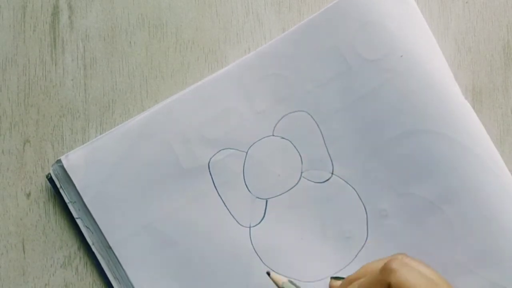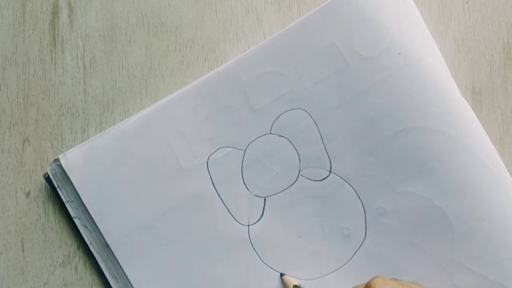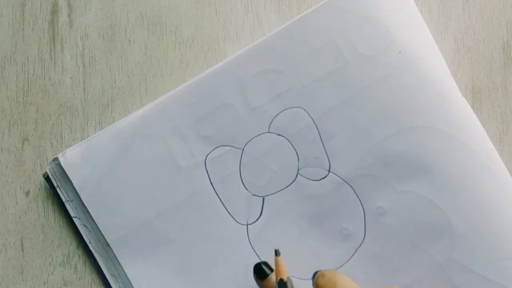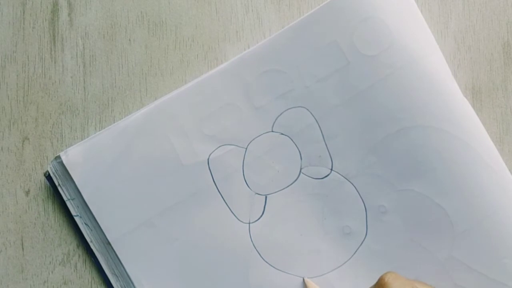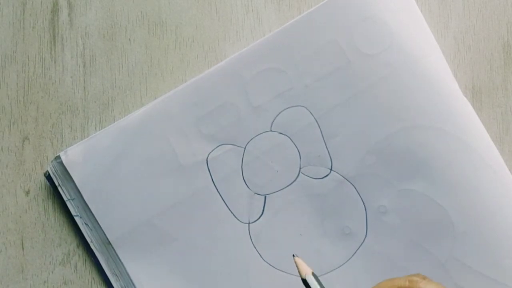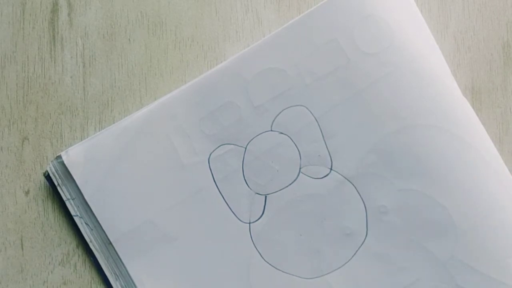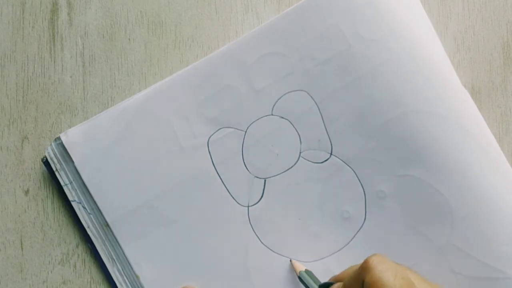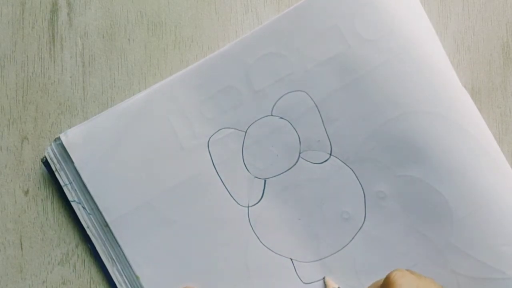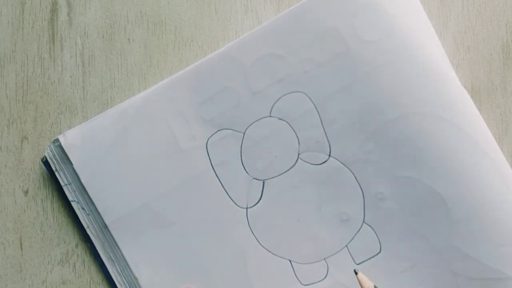Now let's make the feet. So if we are making an elephant that we can see from the front side, then only two of his feet would be visible, right? Because the two behind will not be visible to us. So let's make 2 feet. So this is basically a more cartoonish version of our elephant. So we are making 2 little feet.